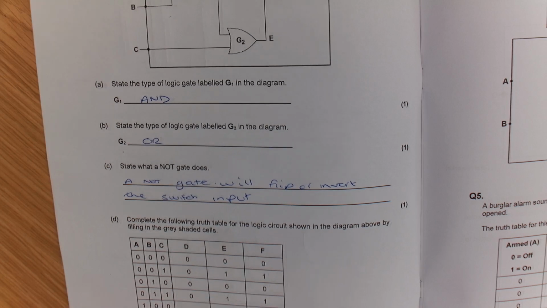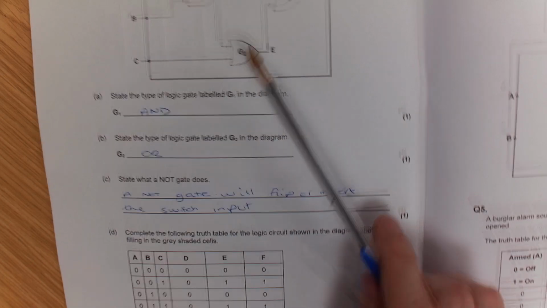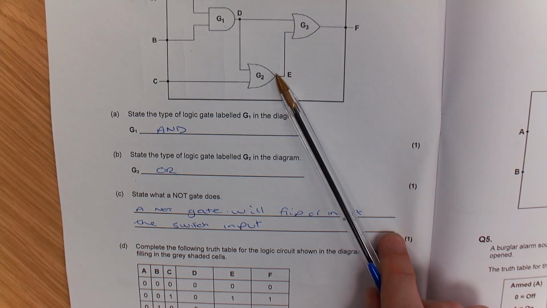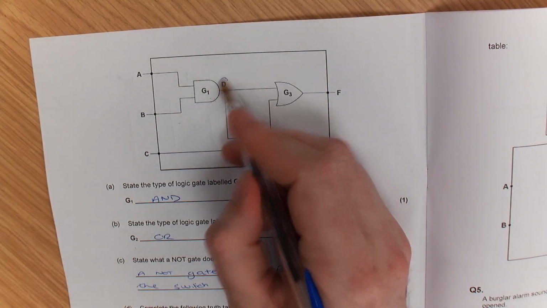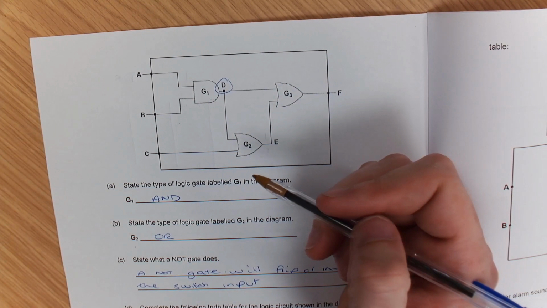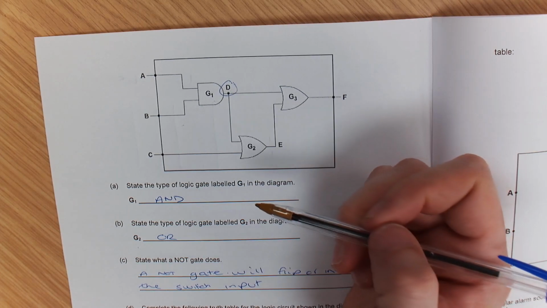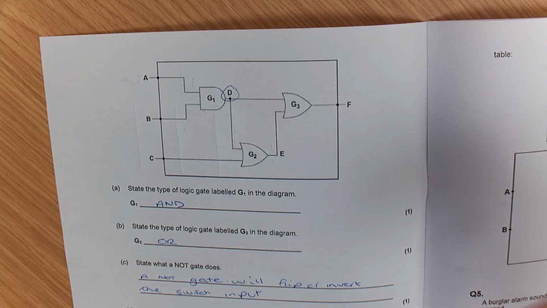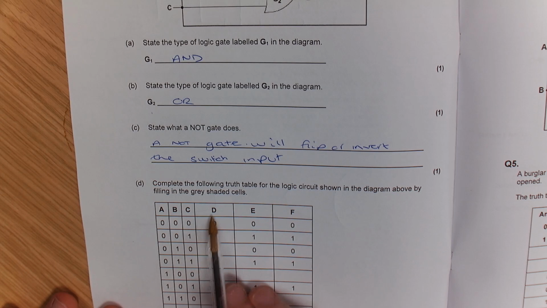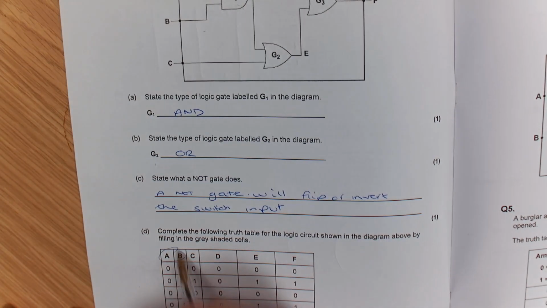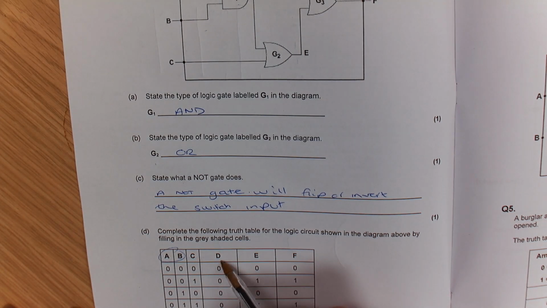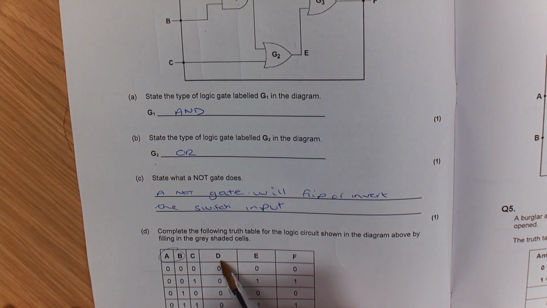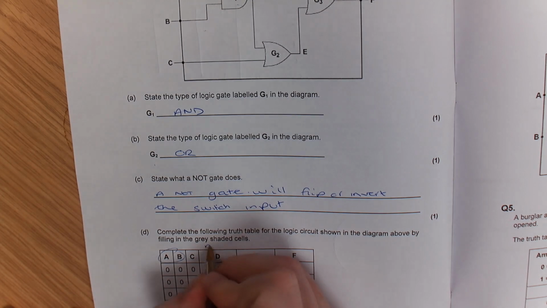Now, it says complete the truth table for the logic circuit shown in this diagram here. All right? So what is the output of D? What's the output of D? No. I want to know what the... Let's look at how to do this. D is, so A and B are going in. So what is D? It's an AND gate, isn't it? So if you write above it, it's going to help you when you're working out your answers.